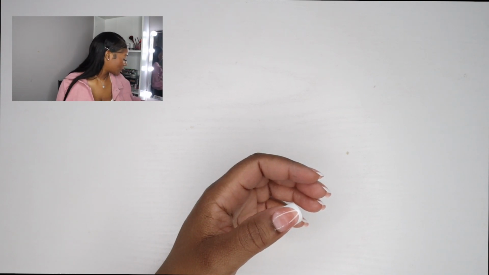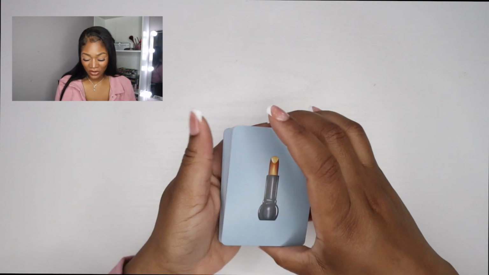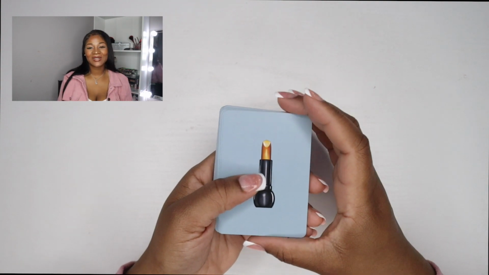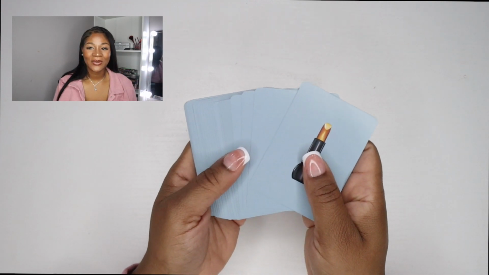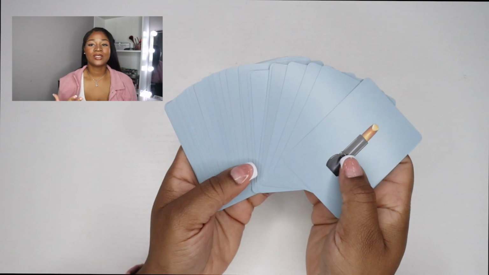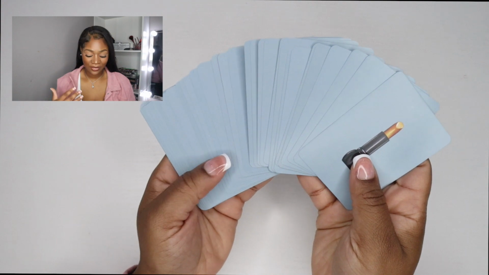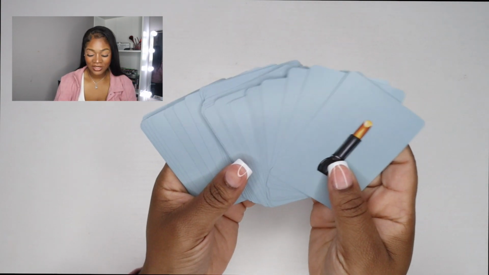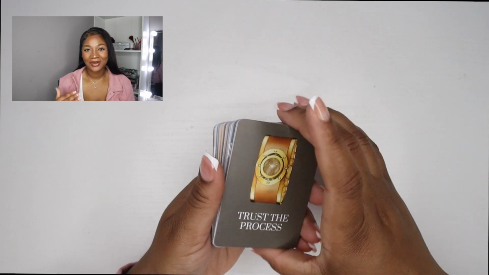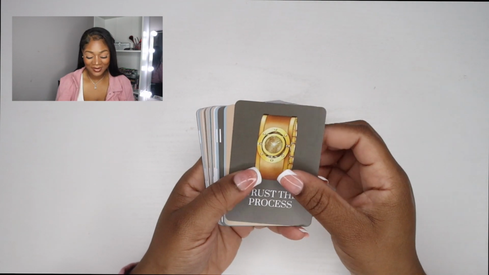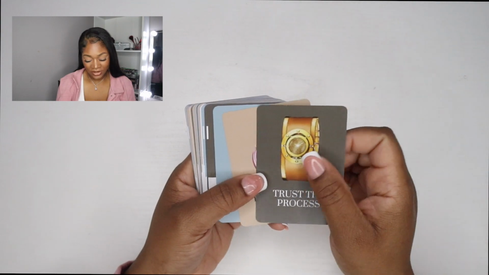The next oracle deck, which is probably my favorite, is the Girl Talk oracle deck. I am going to be doing Girl Talk readings, and this is strictly why I created this oracle deck, because I'm going to be doing readings for Girl Talk. As you can see, the front cover of the card is a lipstick, because obviously girl power, lipstick, you know the vibes. The first card we have is Trust the Process.